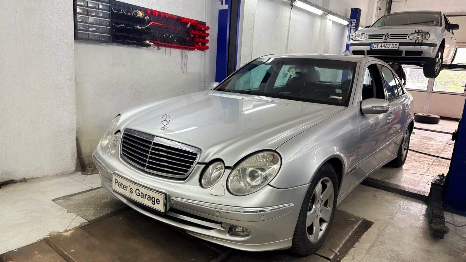Hello, in this video I'll show you how to replace the transmission oil and filter on Mercedes W211 with the 5G-Tronic automatic transmission. This 5G-Tronic transmission is used on many Mercedes models. Here I'm going to be replacing the transmission oil, the oil filter, the oil pan gasket and the electrical connector seal.